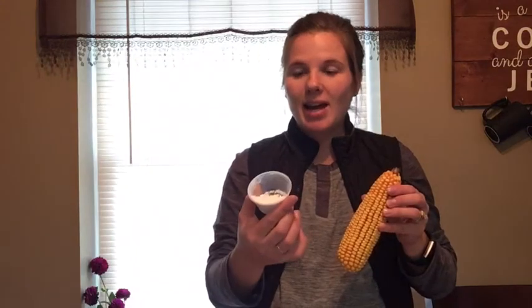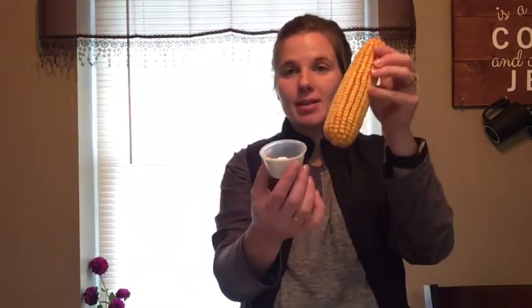A byproduct or a secondary product of this corn would be to take the starch from the corn and produce cornstarch with it. So here today I have cornstarch. This cornstarch came from this field corn. We can also have other secondary products like tortilla chips and cereal and the sweetener that we mentioned. Those would all be processed products from the corn.